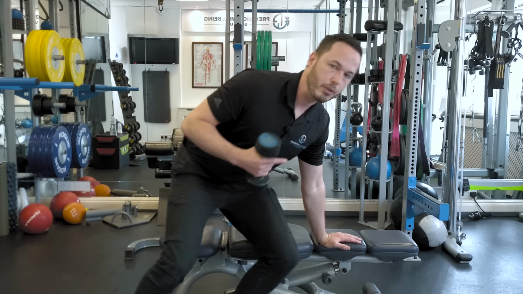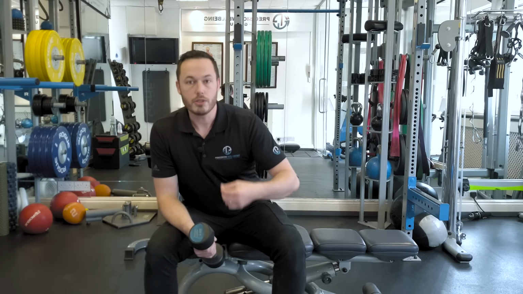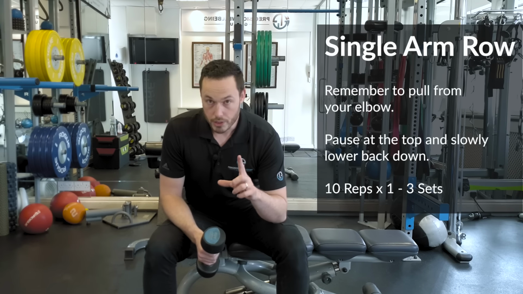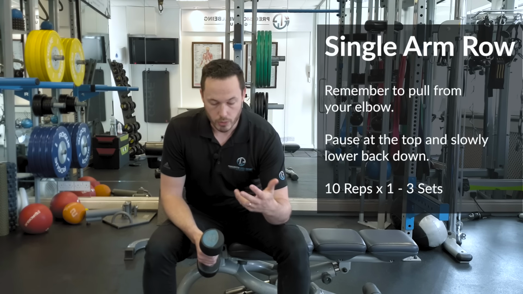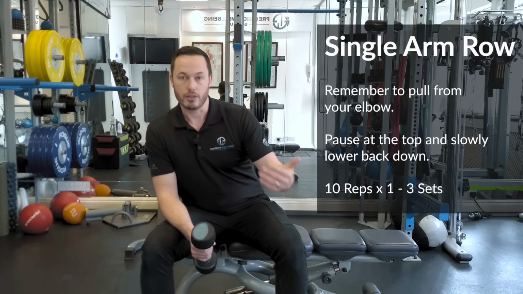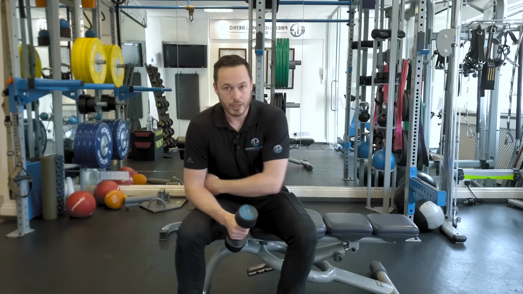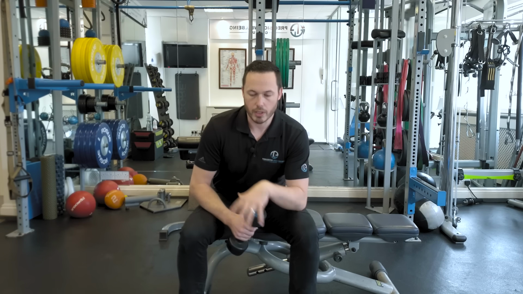You're not trying to build muscle mass or anything like that. You're just trying to create more stability and more strength. So start with 10 reps, 1 set, and of course, over the coming weeks, add a 2nd set and a 3rd set as well. So now that we've done the back, we can start working the external rotator.